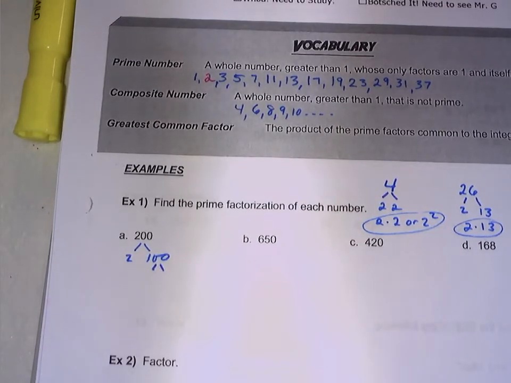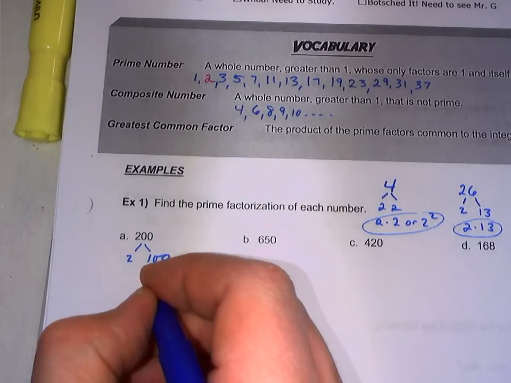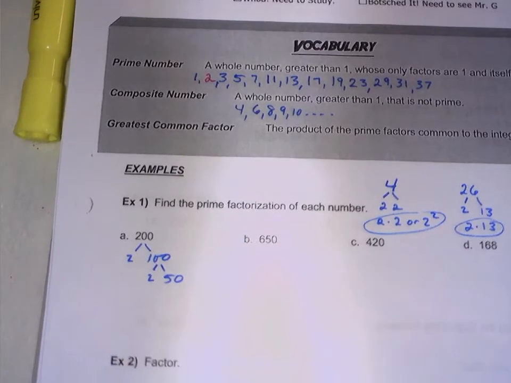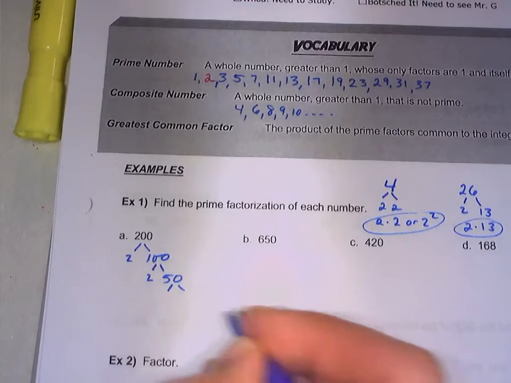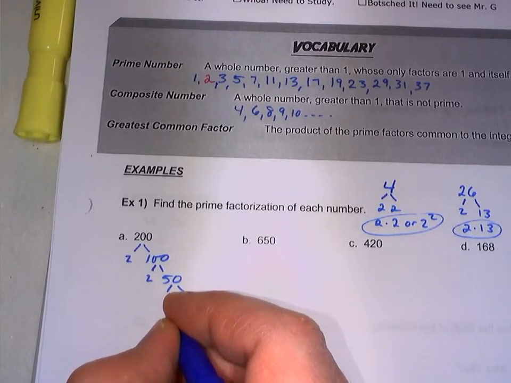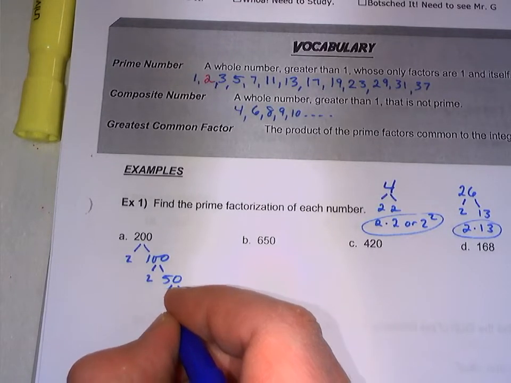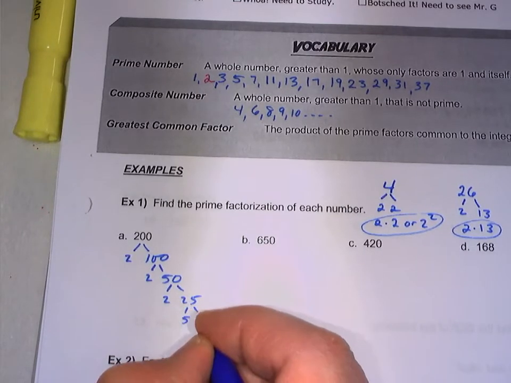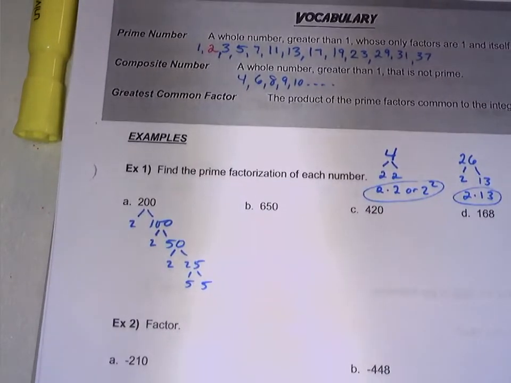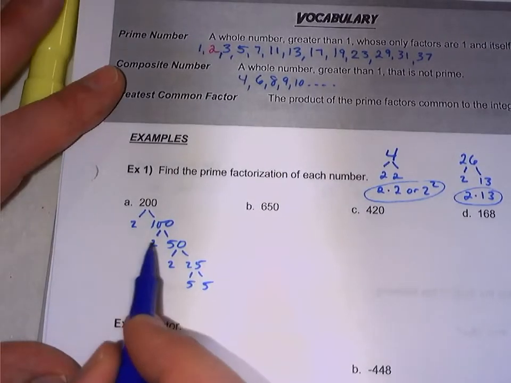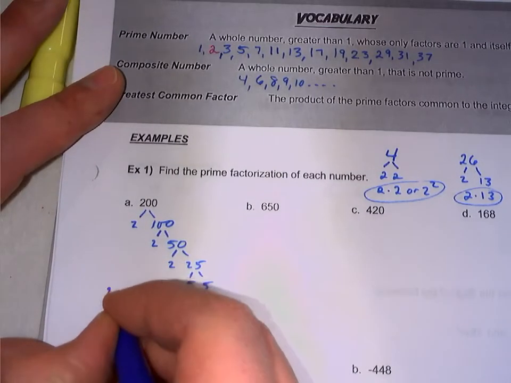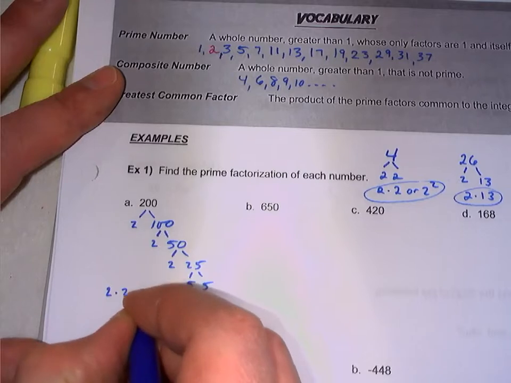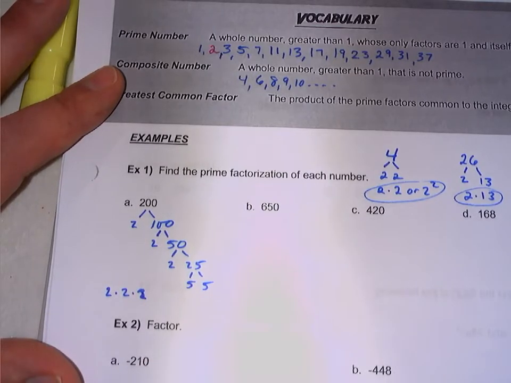Let's break down 100. What's that? 2 and 50. Now we work on 50. What's that? 2 and 25. And then what is that? 5 and 5. Okay, so then what I have is 1, 2, 3 twos, so that's 2 times 2 times 2, or 2 cubed, either way.